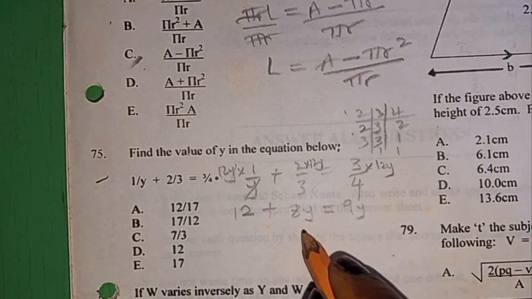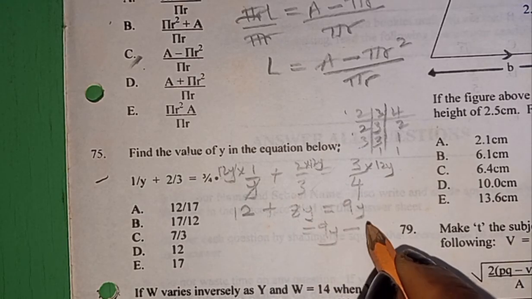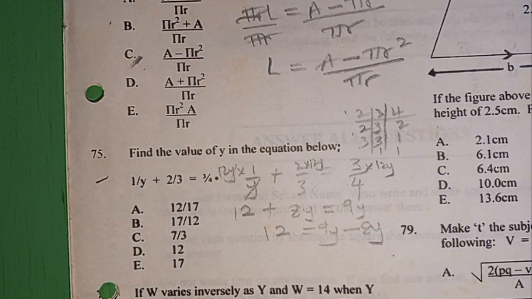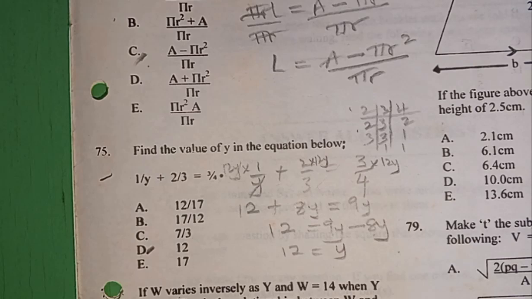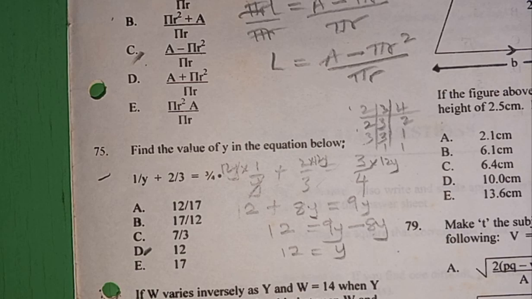So I think it's advisable we take 8y to this side, and it becomes minus 8y, collecting like terms. Then we still have our 12 on this side. So 12 equals 1y. So y is 12. That's option D. And see, it didn't take more than a few lines to do.